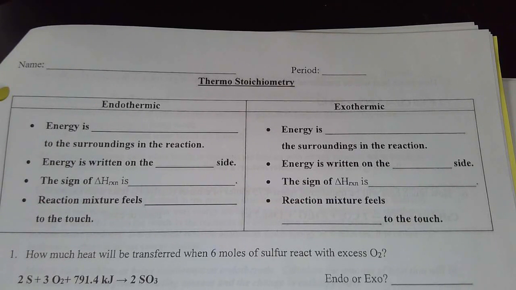I know this is a difficult subject for some of you guys thinking about stoichiometry, but I'm going to try to make this as easy as you can understand. Okay. So, first, let's start talking about our endothermic and our exothermic.